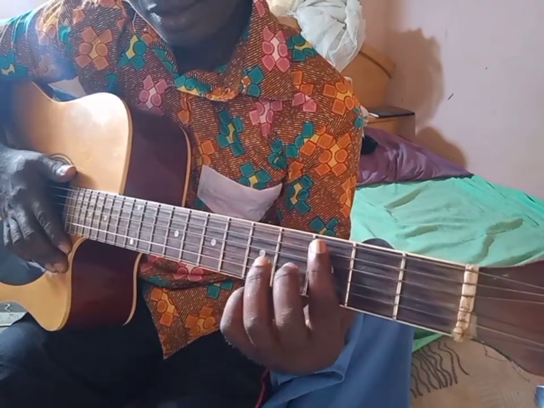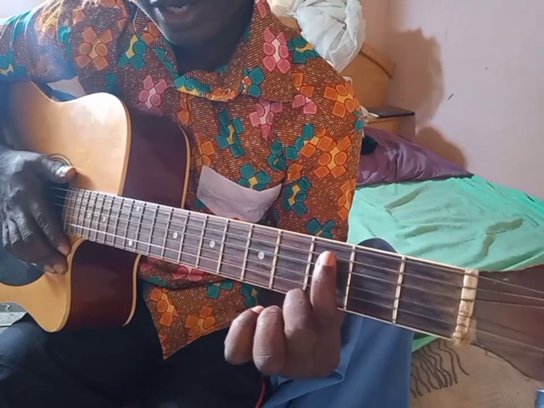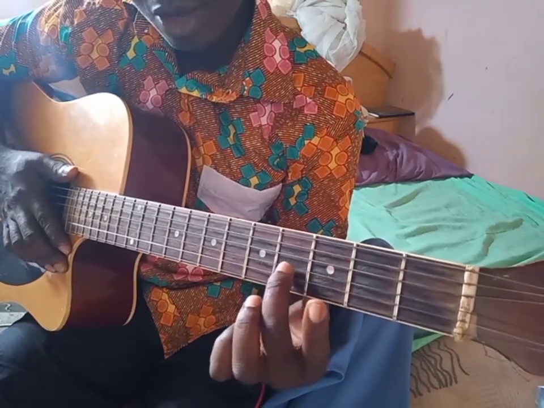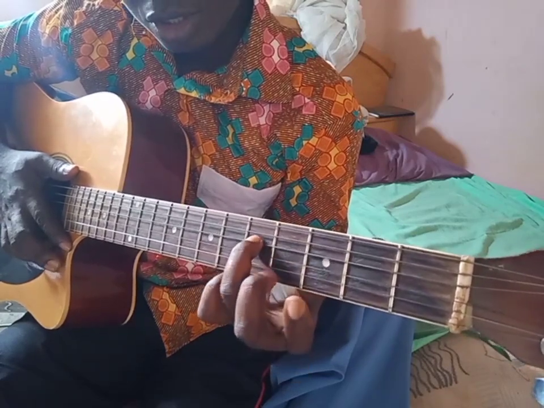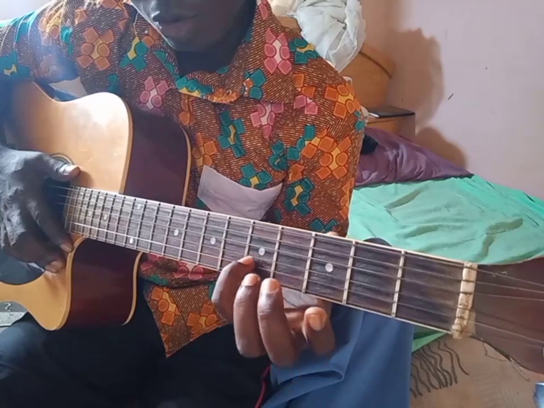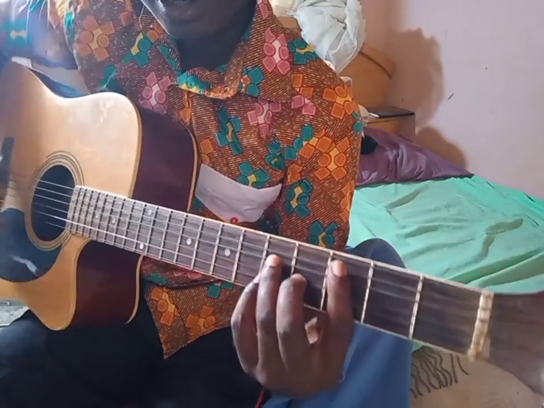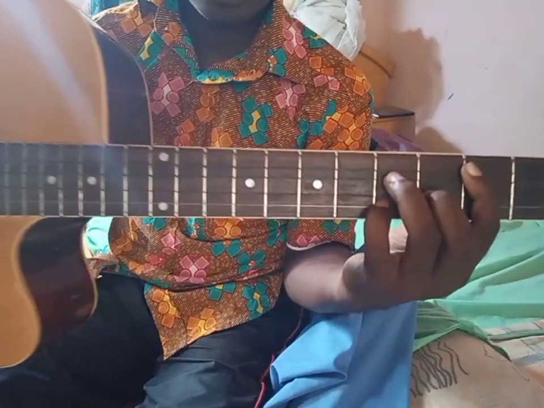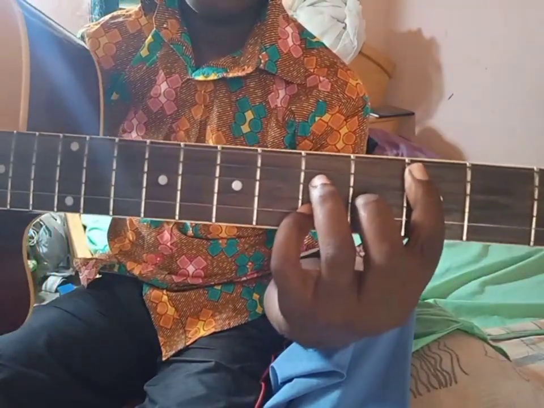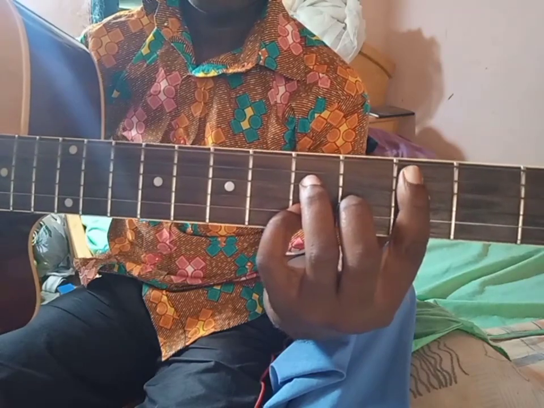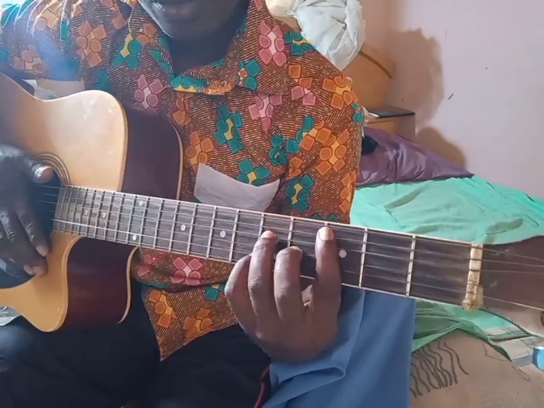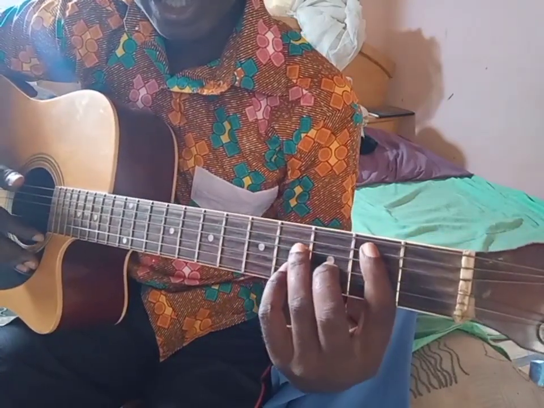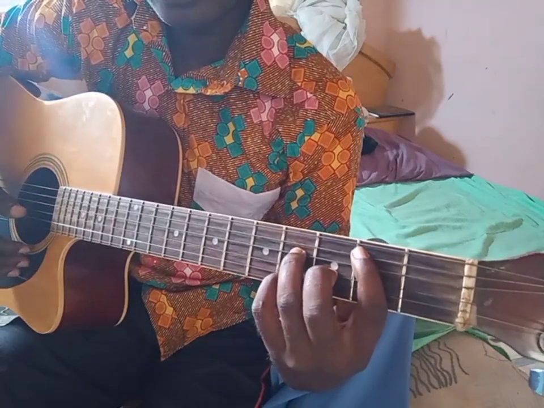Good. It's like this. Your first finger on C here, your second finger on B here, your third finger on G here, and then your pinky finger on E here. You have a shape like this. C major 7th. When we drag it backwards, we get B major 7th. We will also play. Good.